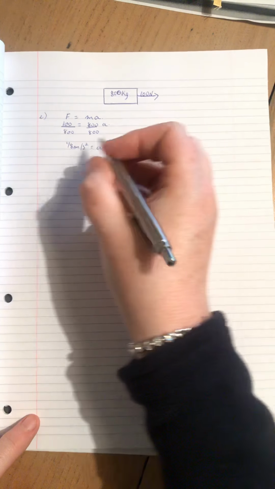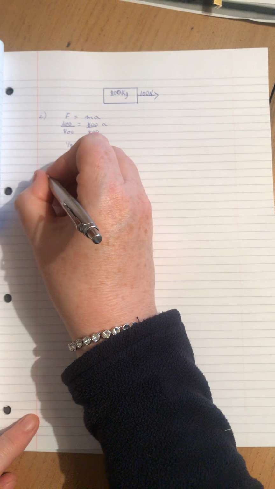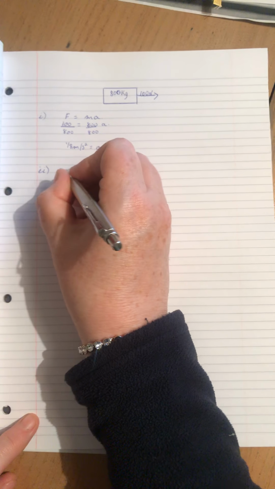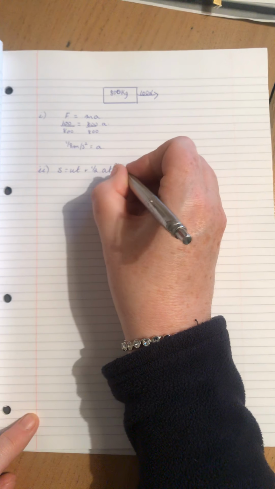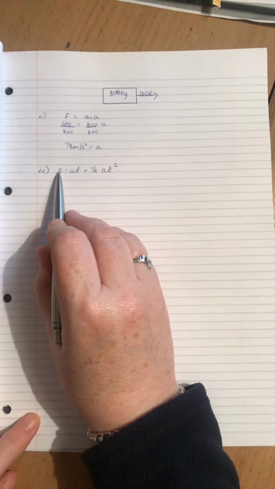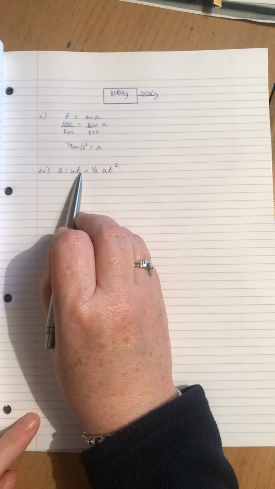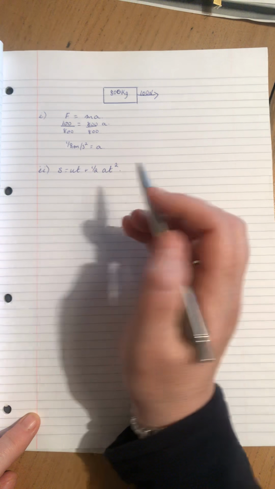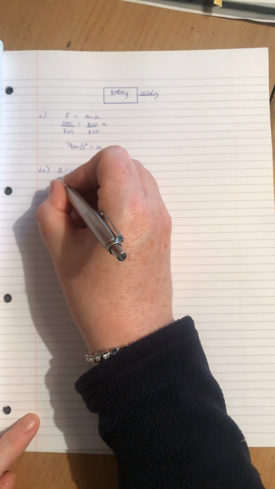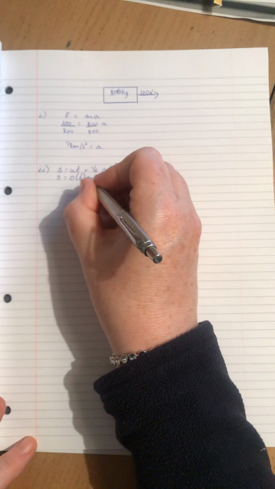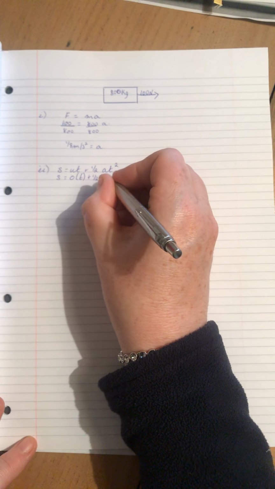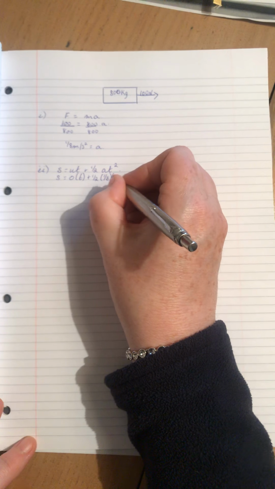So for this, we go back to our formula that we learned ages ago, the one that is S equals UT plus a half AT squared. So just quickly to remember, S is distance, U is the initial velocity, T is the time, A is the acceleration. Now, we're going to say that S is equal to our initial velocity. We know he pulls it from rest, so that means our initial velocity is 0.